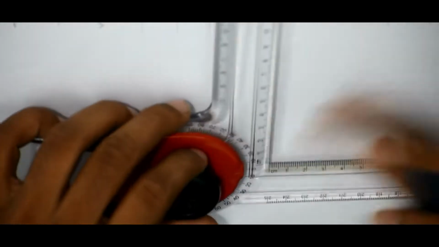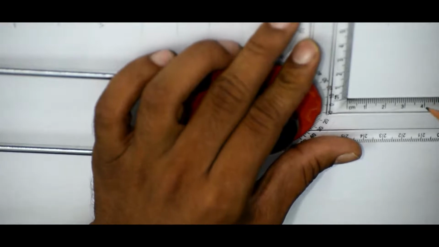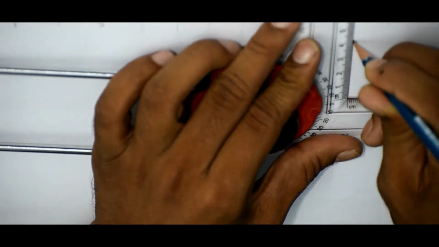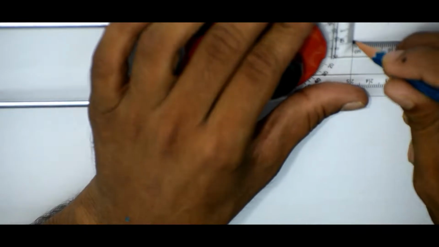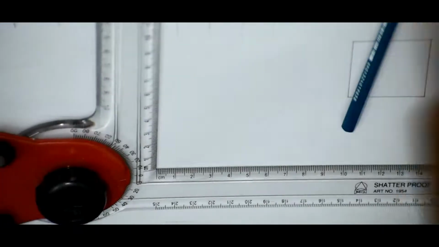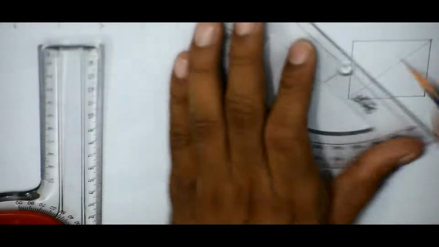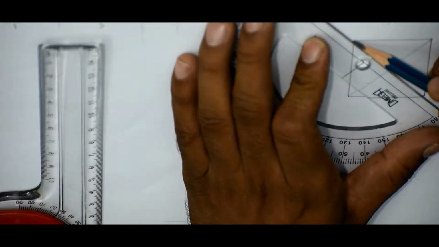Now we'll see how to draw this. As it is parallel to both the planes, as done in the previous cases of cylinder and cone, we need to first draw the side view of this, and we have already seen that the side view is a 40 mm square. There we go, the 40 mm square is completed. Just drawing the diagonals to get the center.